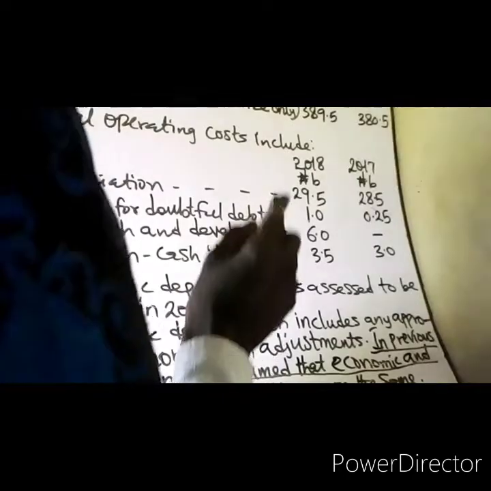So it is not the amount charged as an expense you need. It is the amount that will be recorded in the statement of financial position and deducted from the receivables, not the amount expensed.